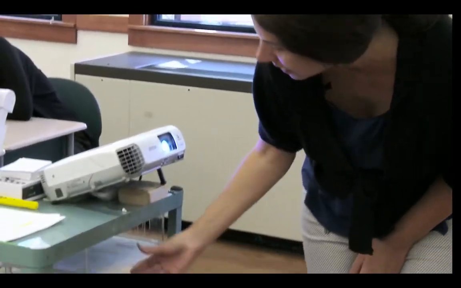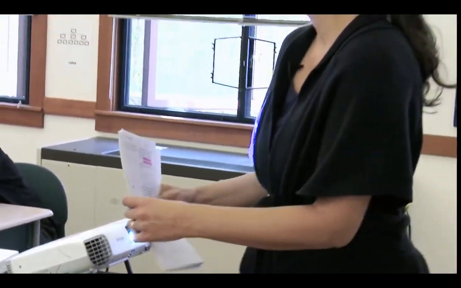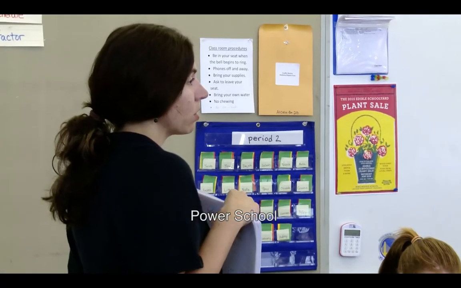When is the retake for this test? Friday after school. How do you find out your grade? You go on PowerSchool tomorrow. It will be posted tomorrow.